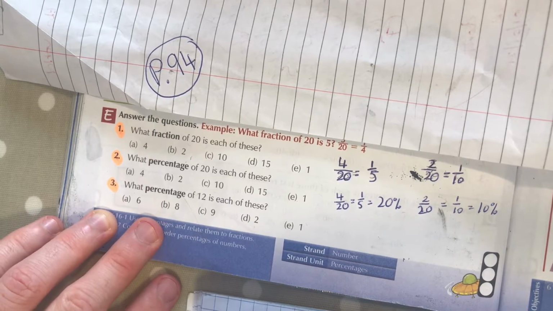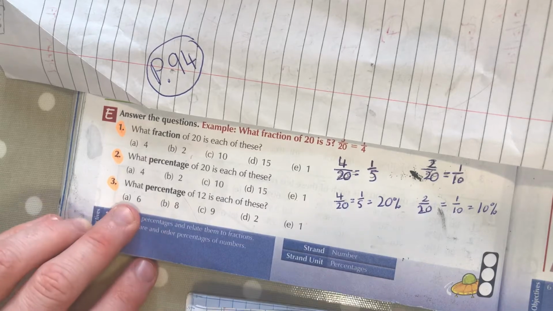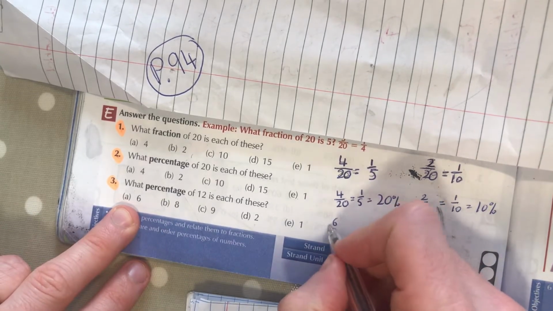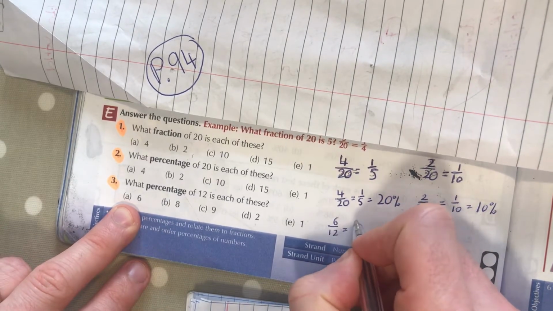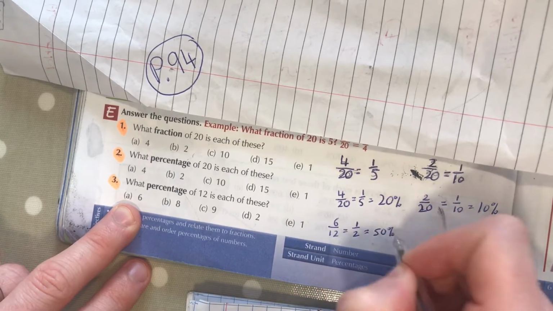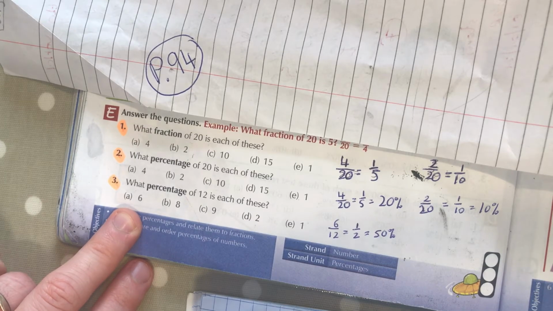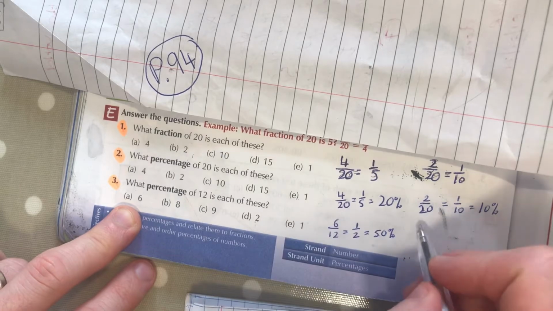And then for question 3, what percentage of 12 is each of these? For the first one, we'd go 6 over 12, simplify, equals 1/2, equals 50%. And if it gets to tricky ones, maybe the last one there would be 2/12.